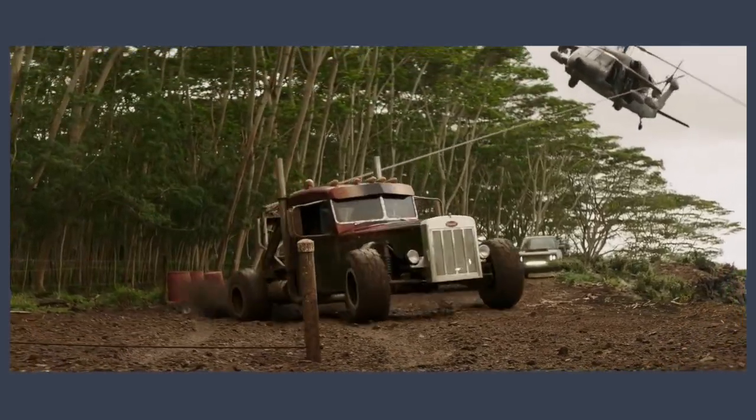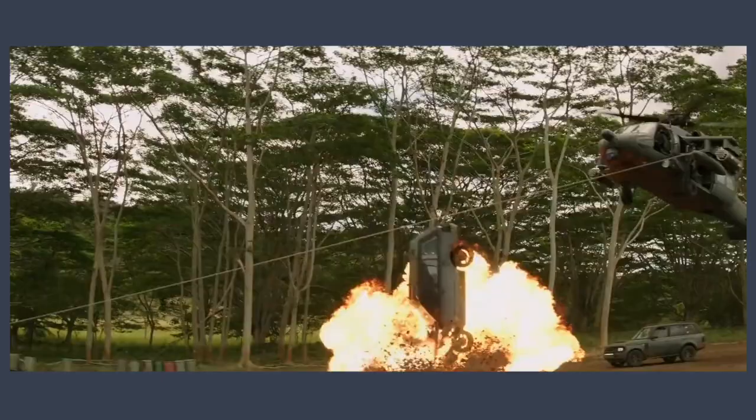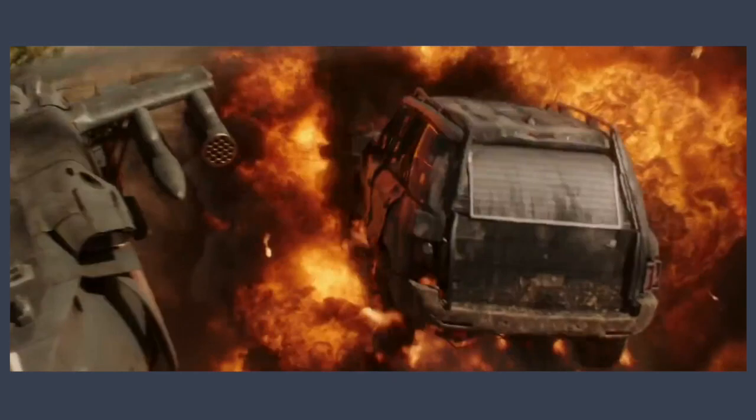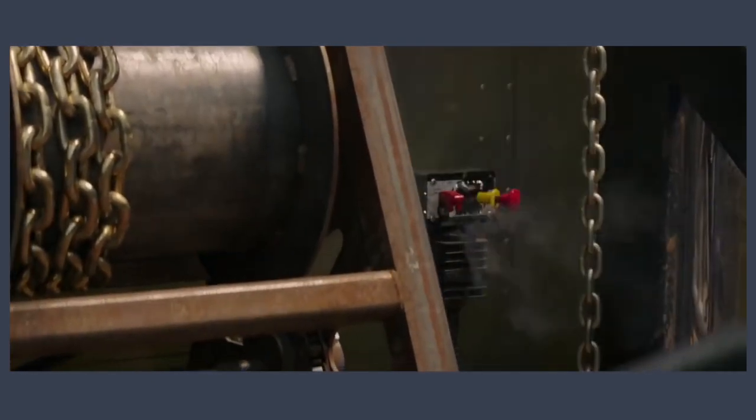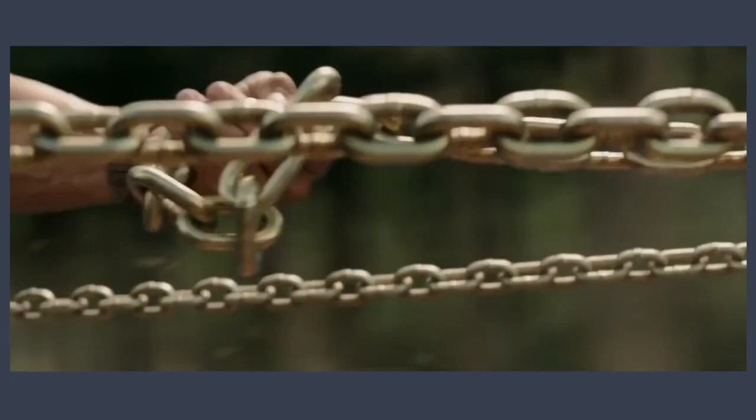Okay, we're nearly there. Our last one, Hobbs and Shaw. So they are towing a helicopter behind them, and all sorts of nonsense is going on. Cars are flipping and exploding. Cliffs are falling away. It's just a standard Jason Statham day out.